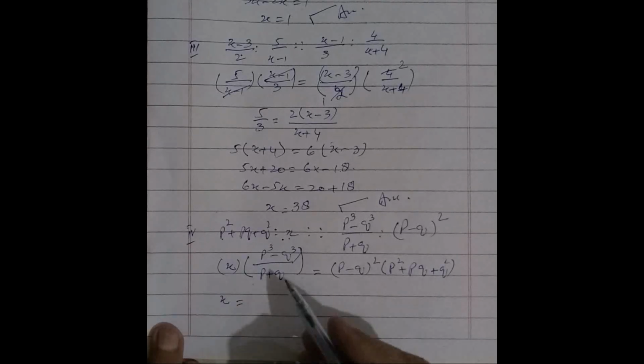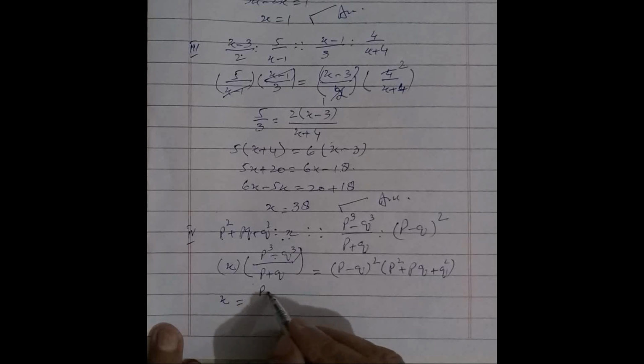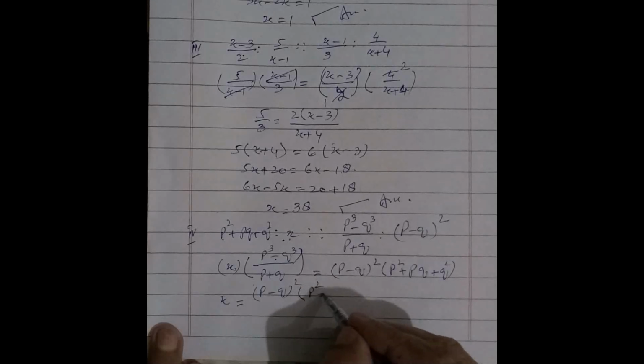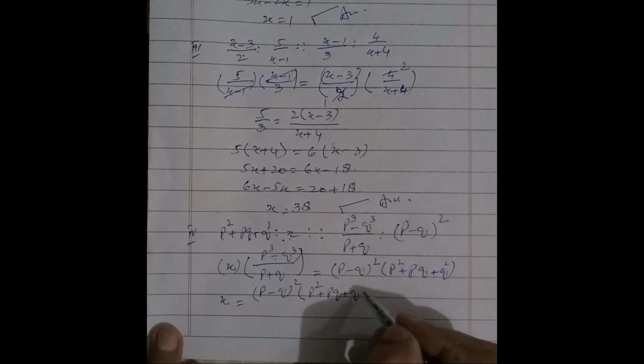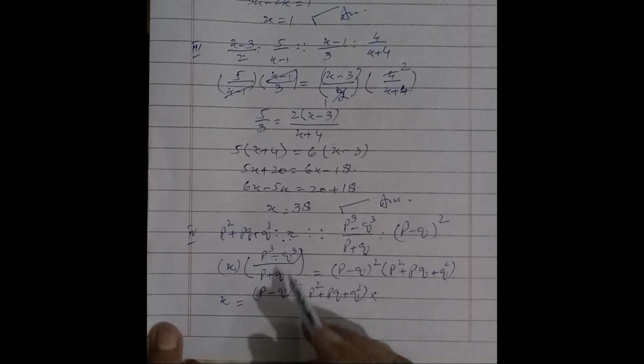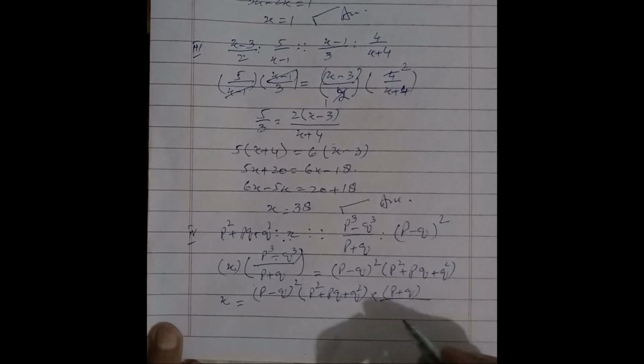Shifting to the right side, we get (p minus q) whole square into (p square plus pq plus q square) multiplied by, the value (p cube minus q cube) over (p plus q) we shift in the form of reciprocal, which is (p plus q) over (p cube minus q cube).